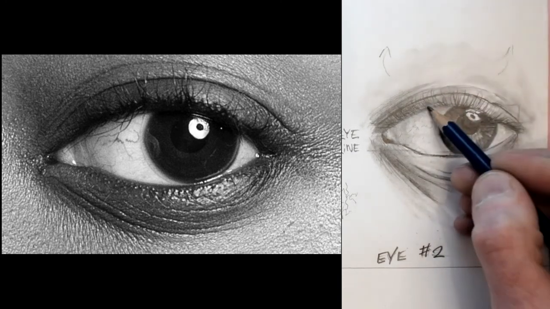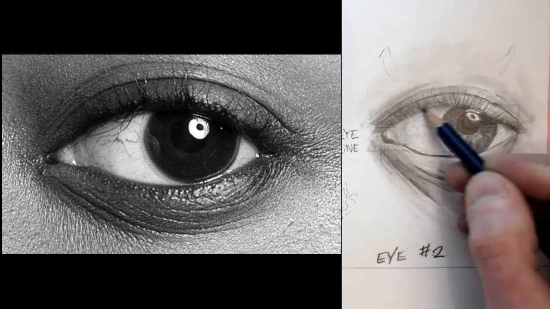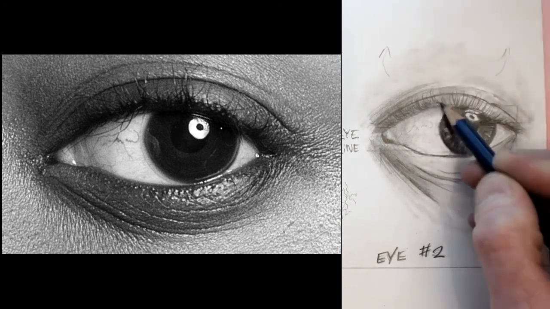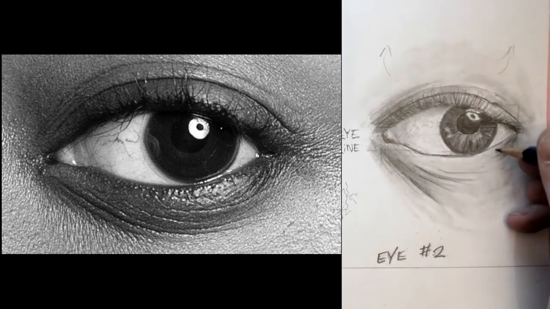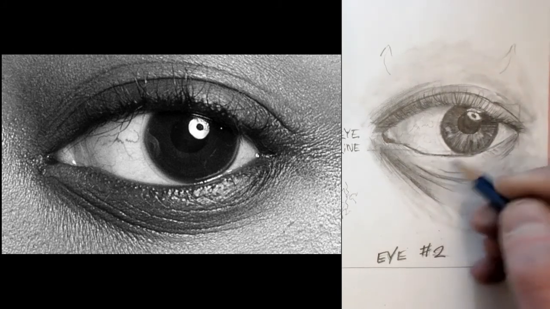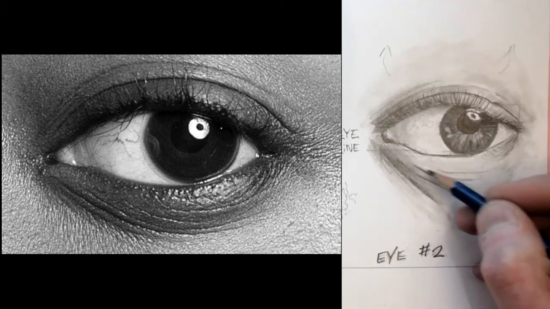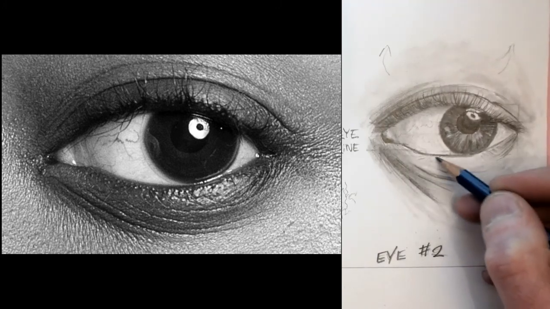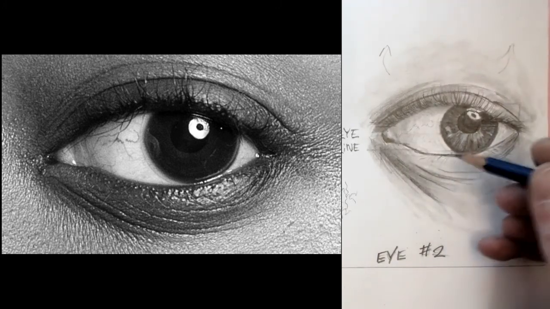And then for the bottom portion, these eyelashes are very, very faint. There really aren't that many anyway. There's a few pretty light ones right here, and one kind of light one over here, but like I said, it's very, very hard to see.